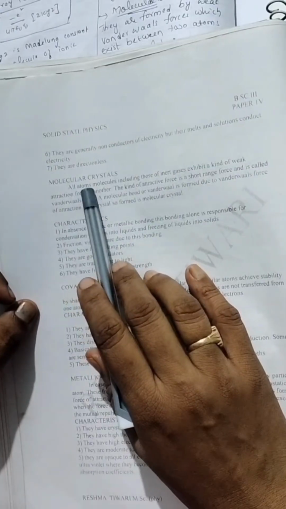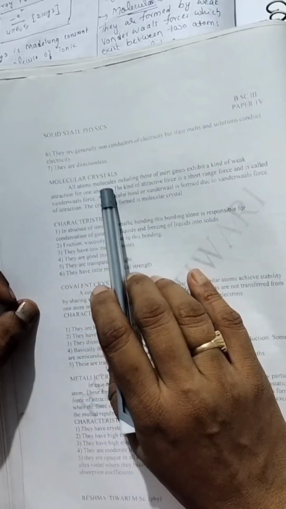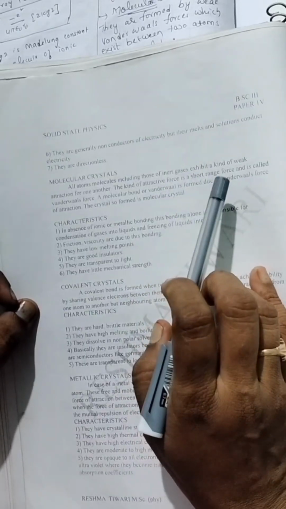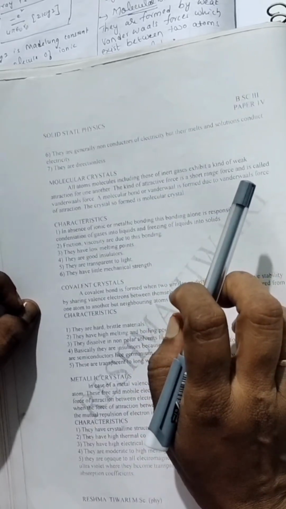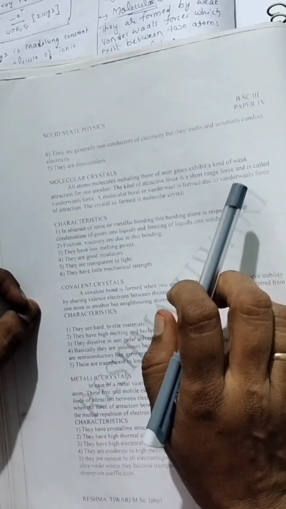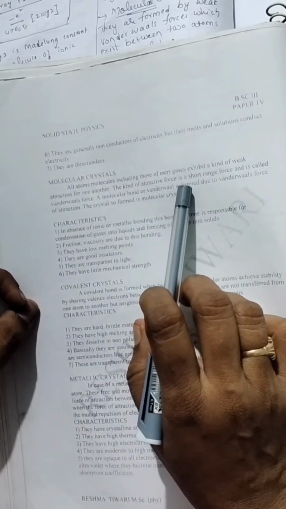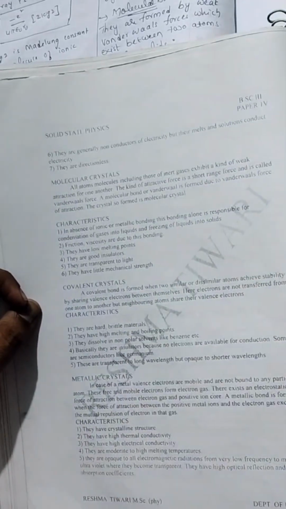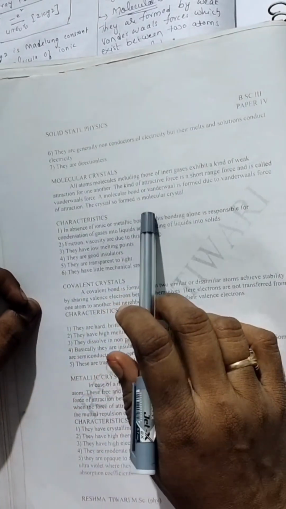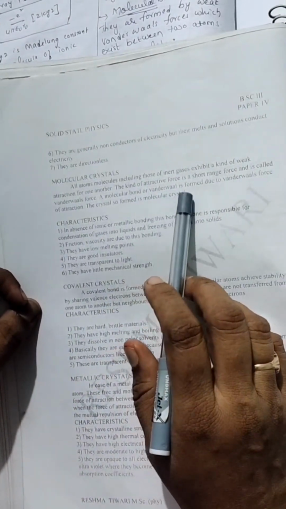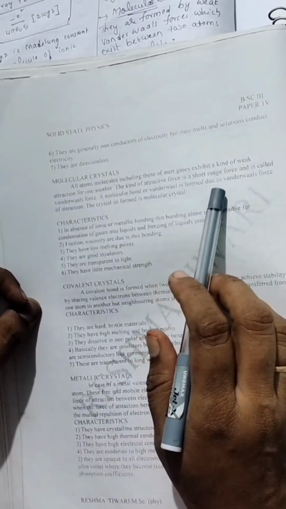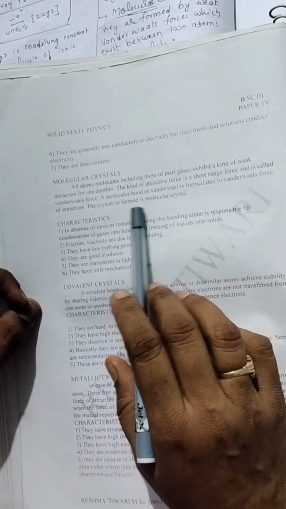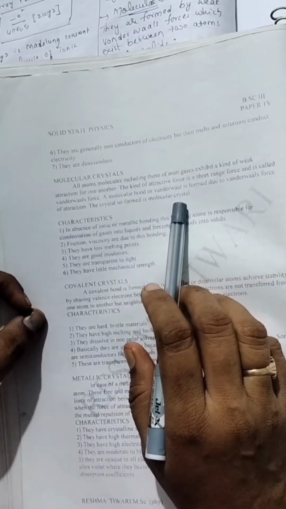Next one, molecular crystals. All atoms and molecules, including those of inert gases, exhibit one kind of weak attraction for one another. This attraction is a short range force, and we call it the van der Waals force. So a molecular bond, or van der Waals bond, is formed due to van der Waals forces of attraction. The crystal so formed is called a molecular crystal.